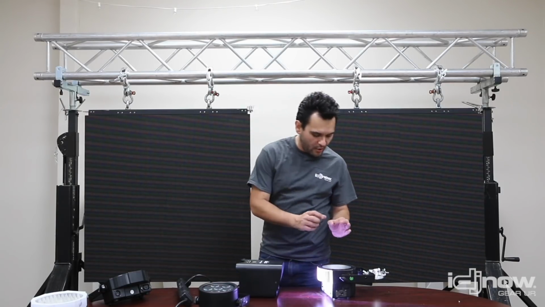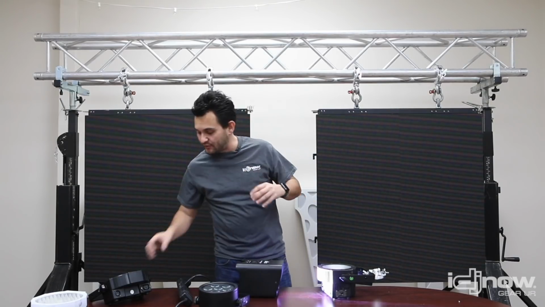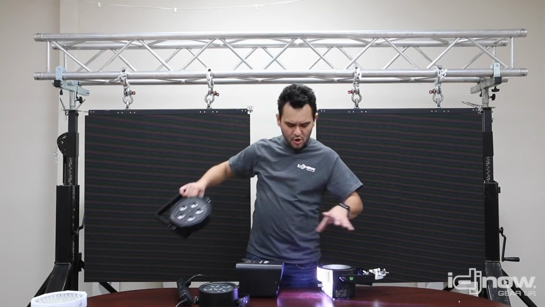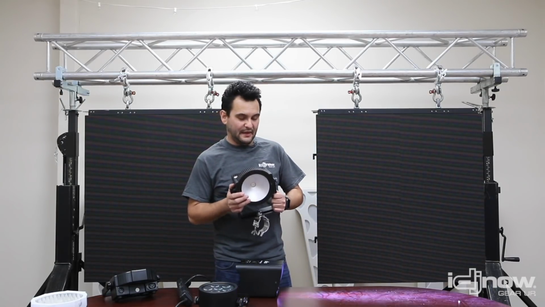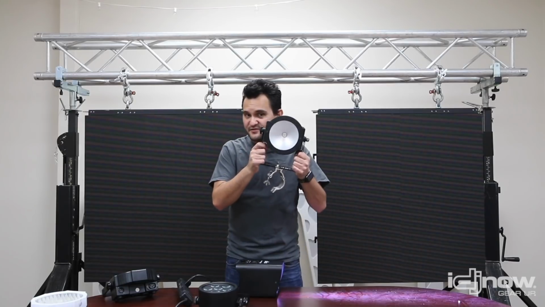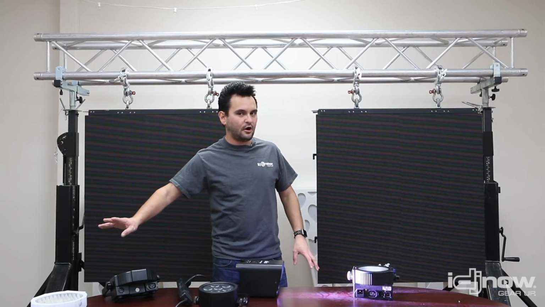Well, first of all, you're going through a much tighter lens, right? The lens on this one is further out. So what that means is with this, the color mixing is phenomenal. I mean, there's hot pinks that I can get. This is just an RGB fixture. There are hot pinks that I can get in here that I can't get with a standard RGB fixture.